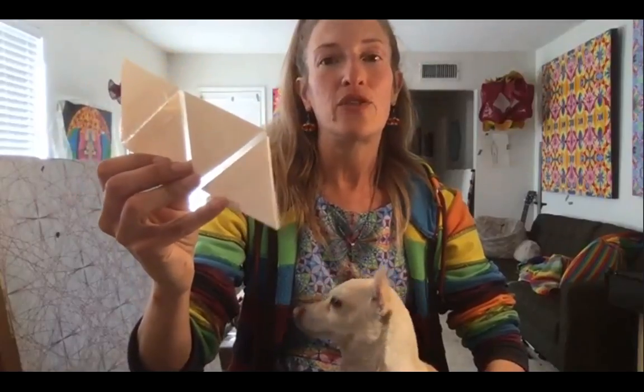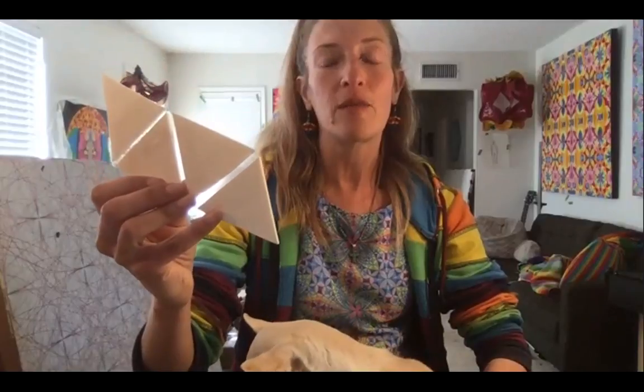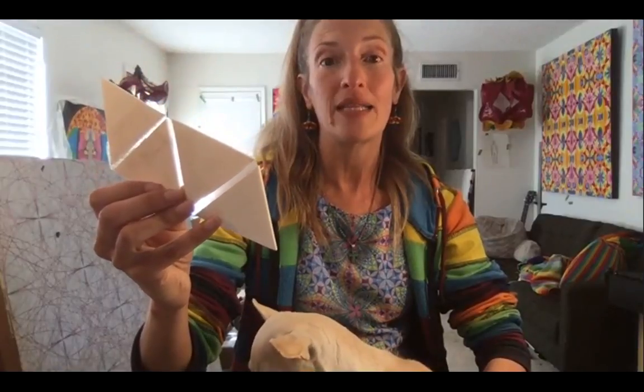So 180 divided by 3. Let's do a little bit of simple math. What is that, everyone? 60 degree angles. And these 60-degree angled triangles are like the basic building blocks of physical reality.